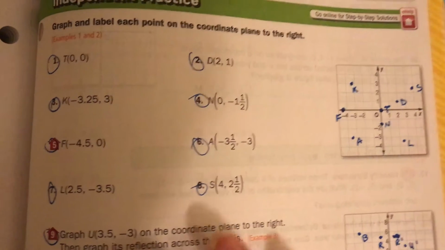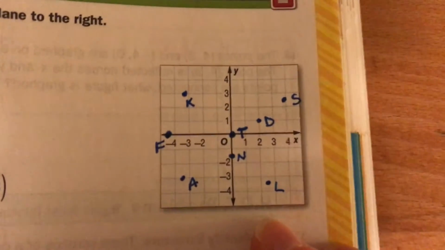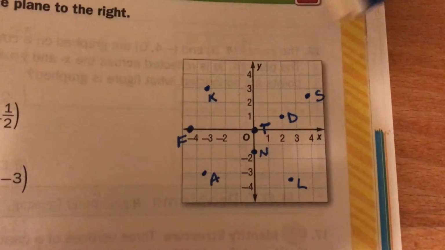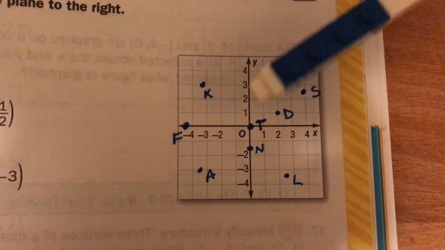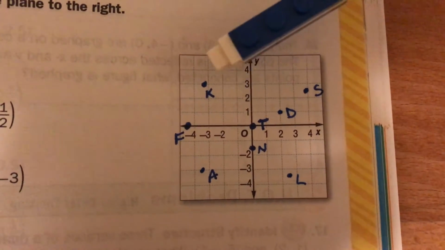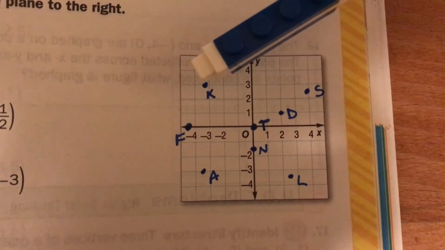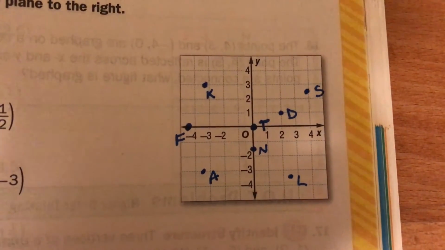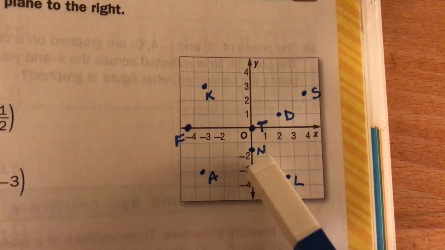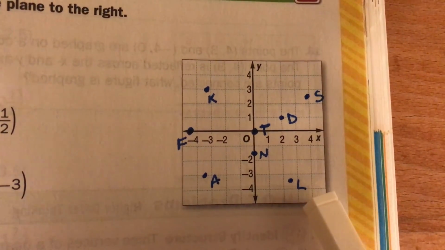Let's check the independent practice. I'm going to go ahead and zoom in here. In quadrant 1, we have D and S. T is at the origin. In quadrant 2, we have K. F is here on the x-axis. In quadrant 3, we have A. N is here on the y-axis. And then L is in quadrant 4.